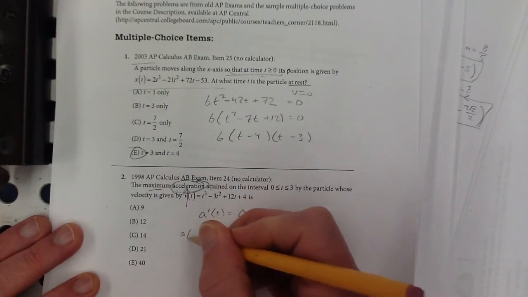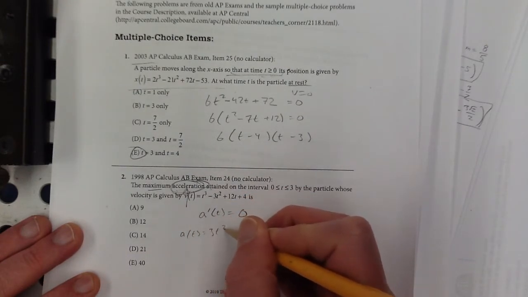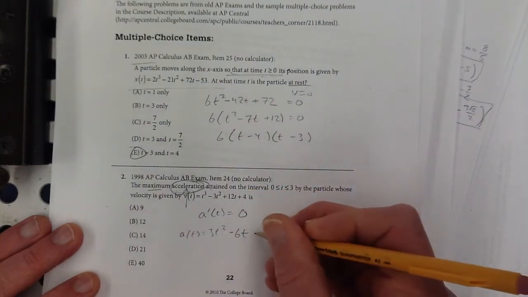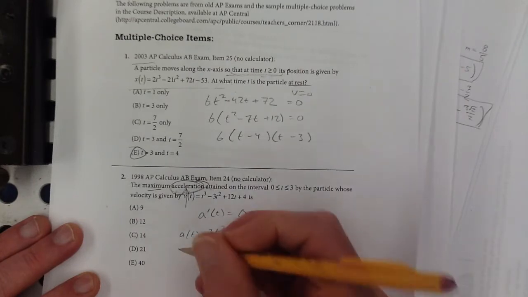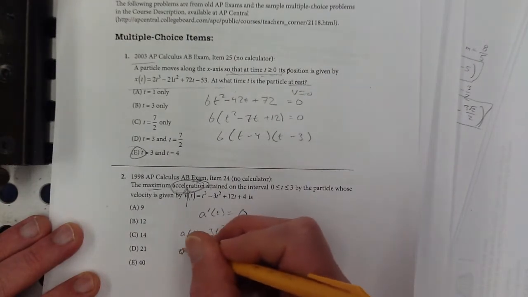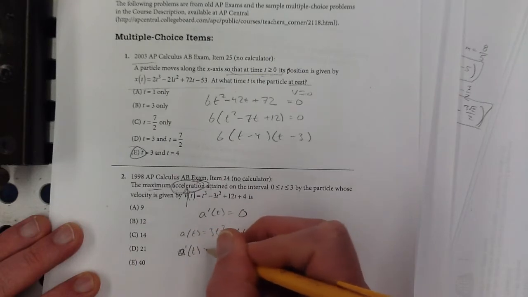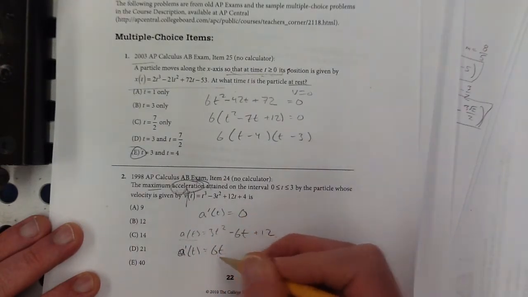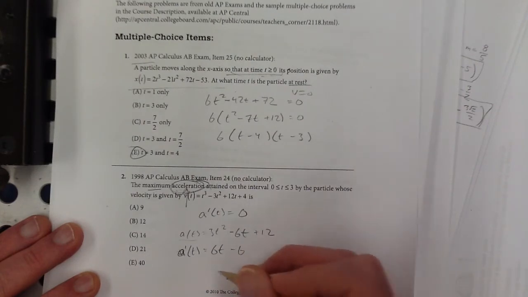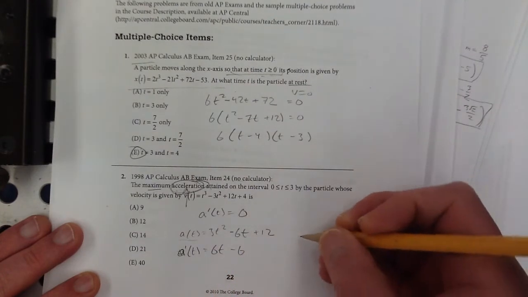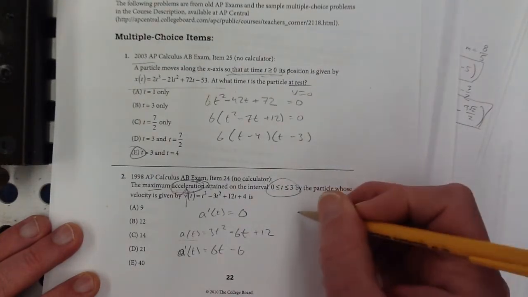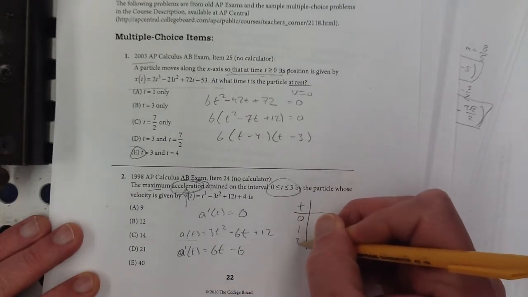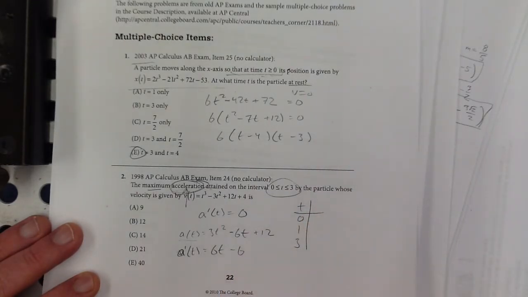So here's my velocity. I'll take the derivative of that to find the acceleration. And then I'm going to take the derivative one more time because I'm trying to find the maximum of this. 3 times 2 is 6. Did you know that? So it looks like at t equals 1. Now I got a closed interval here, so I got to check the endpoints. So I got to check those 3. I'm going to check 1 and then the endpoints.